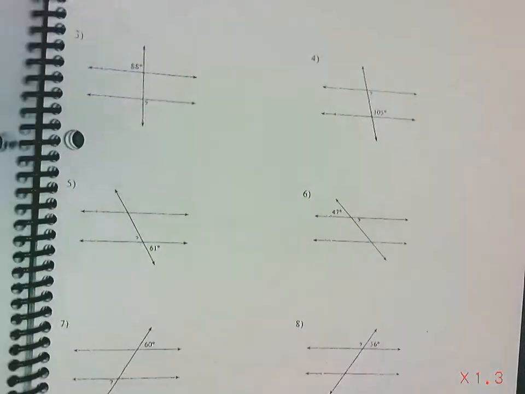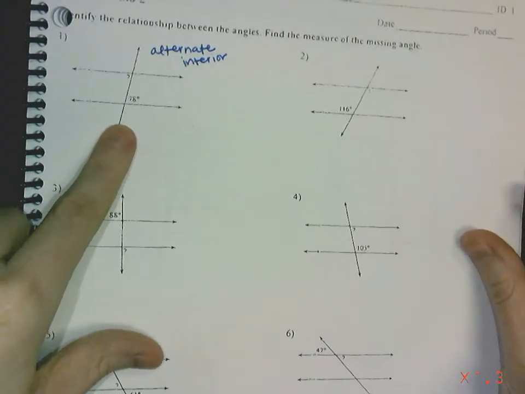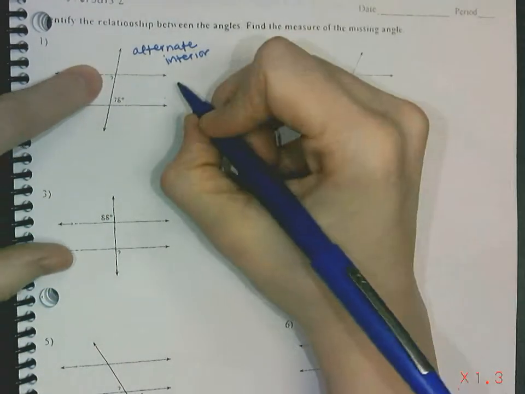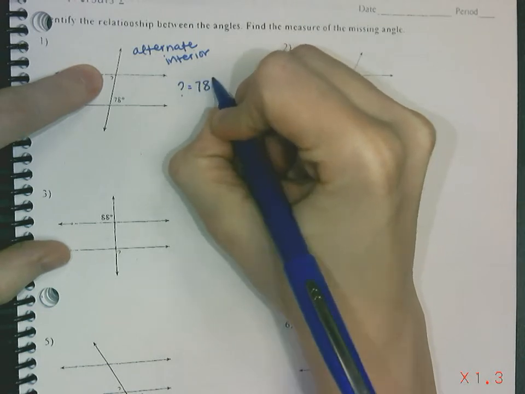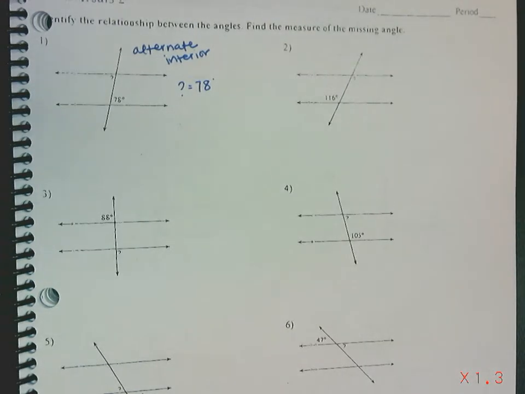So let's go back now to page 28, alternate interior angles. Here we are. If this one is 78, since they're always equal, then the question mark also has to be 78. They're equal. Sorry if that confused you. Make sure you fix that in your notes.